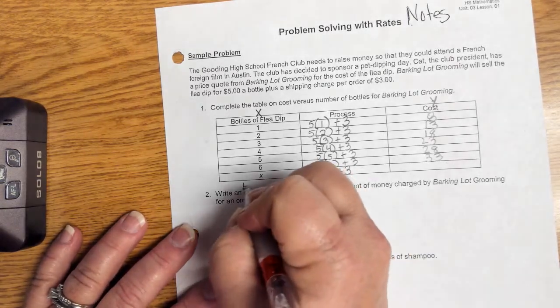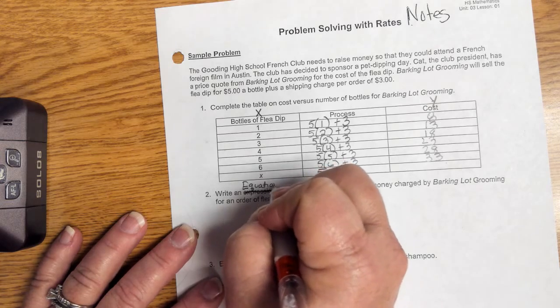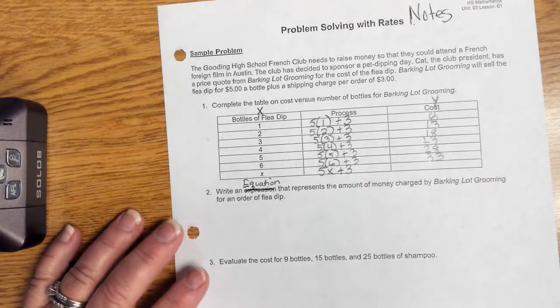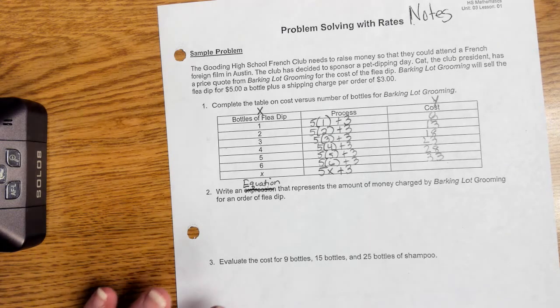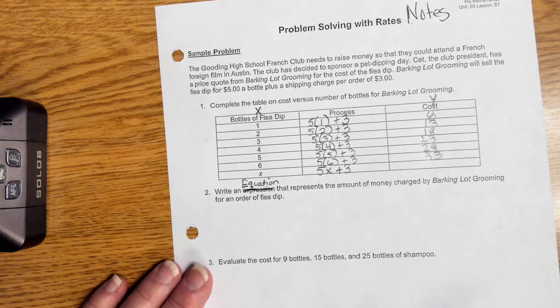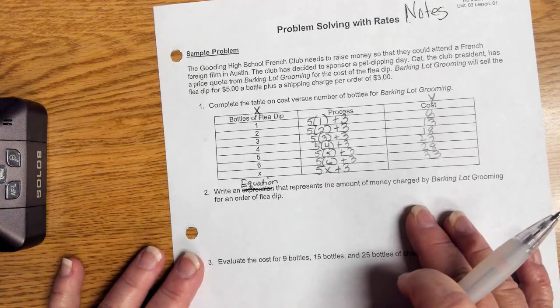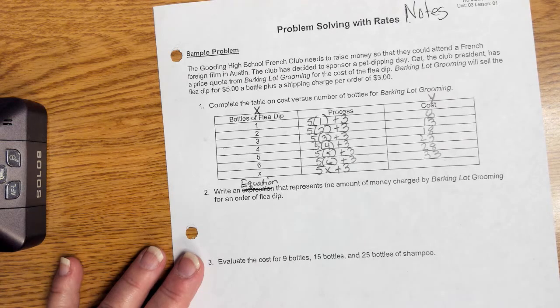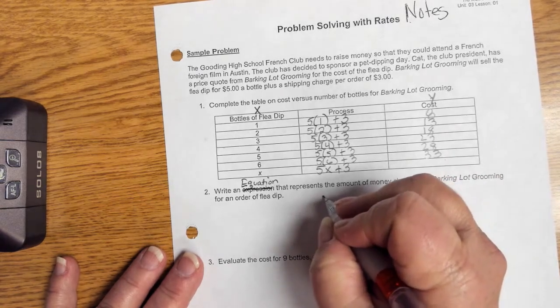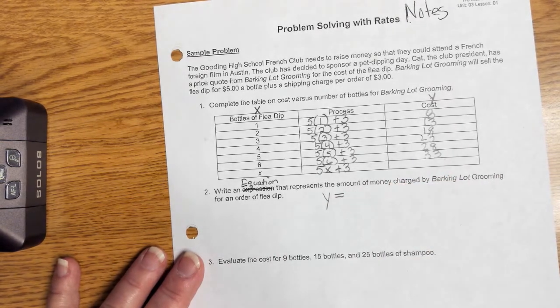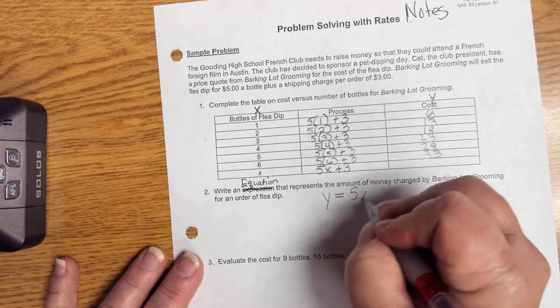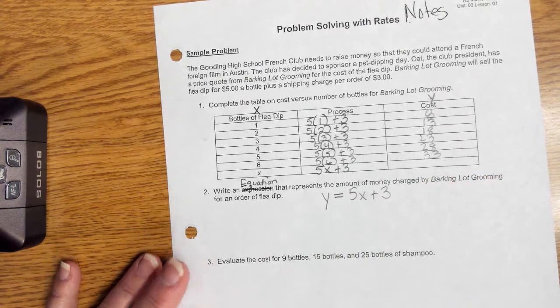They say write an expression. Okay, I want you to write the word equation right on top of that. Because when we're solving a problem, unless specified, we want to solve it in equation form, okay? So what would my equation be here? It says write an equation that represents the amount of money charged by Barking Lot Grooming for any order of flea dip. So equation is going to mean you must have an equal sign, okay? y equals 5x plus 3. 5x plus 3 is your expression.